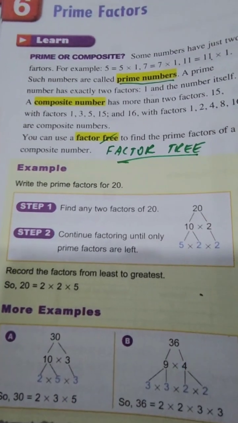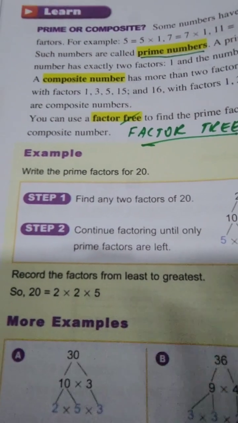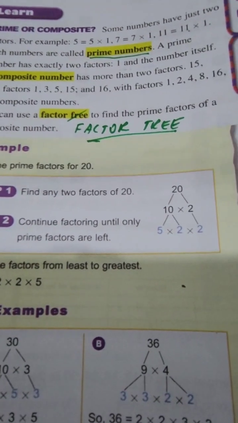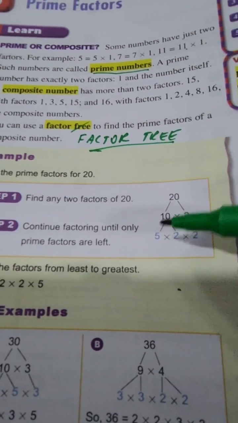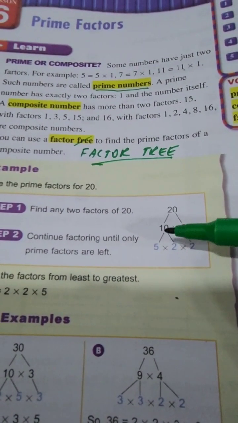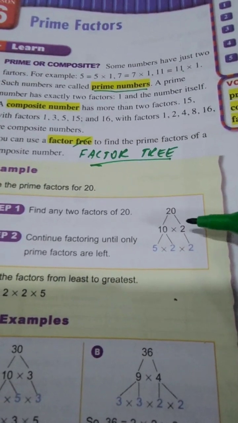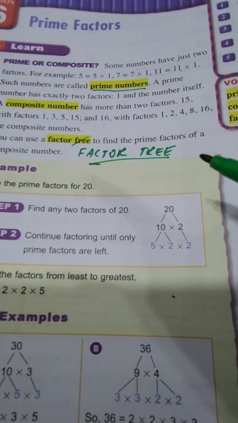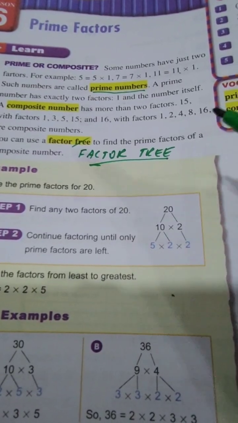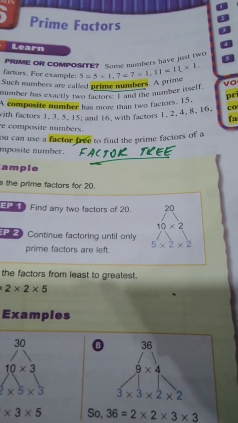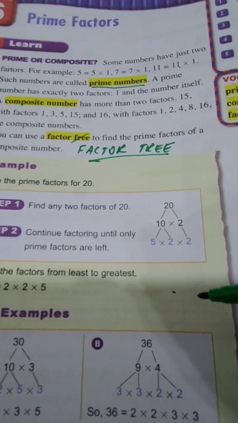Now we will continue with an example, and we must write the prime factors for 20. It's really easy because 20 you can write as 10 times 2 is 20, and 10 we can write as 5 times 2, and 2 is 2 times 1, so we don't need that. And we will continue with this algorithm until only prime factors stay.